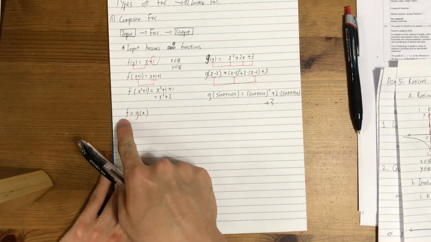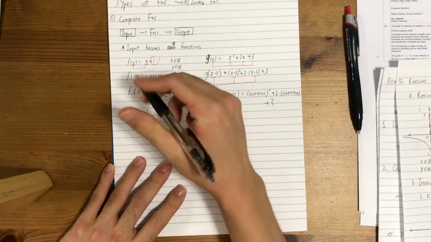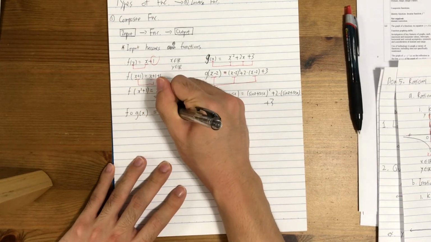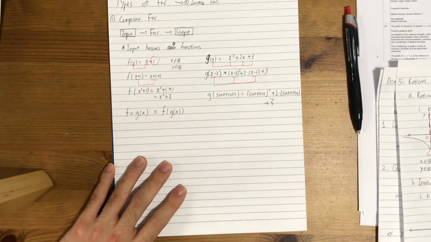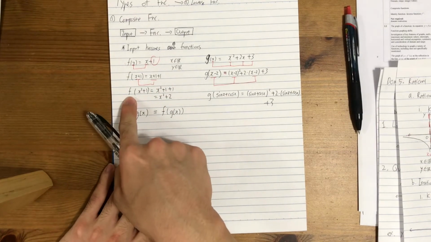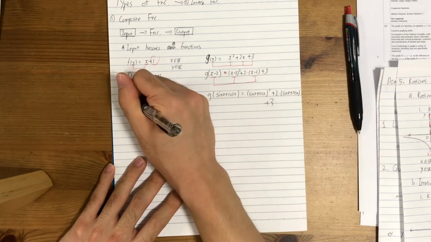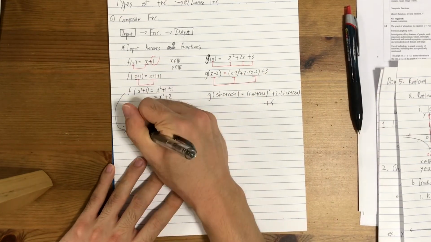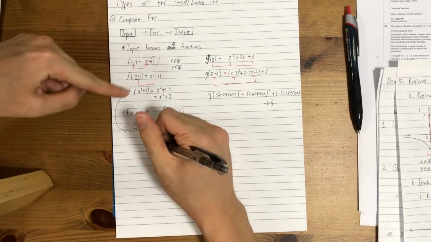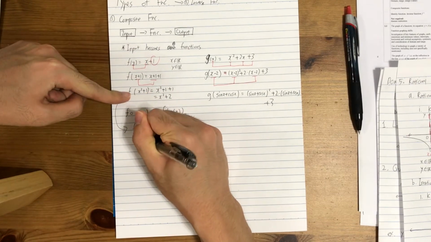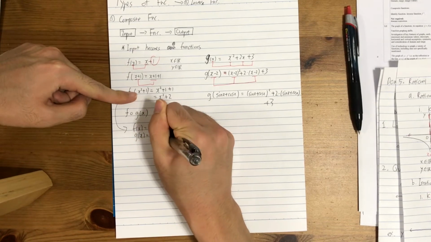So we call this f of g(x), which is equivalent to saying that g(x) becomes the input of f. In this case, f(x) is x plus 1, and we call g(x) as x squared plus 1.